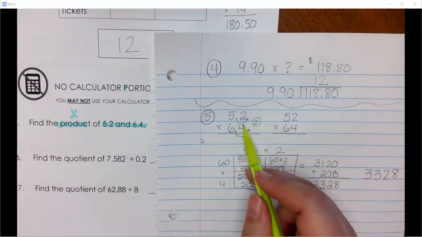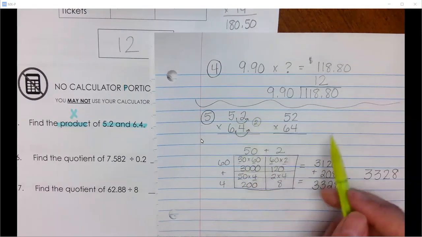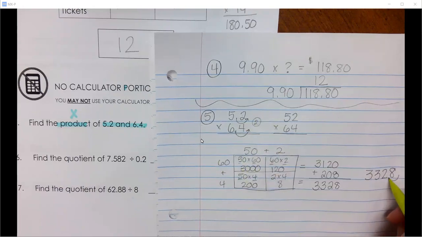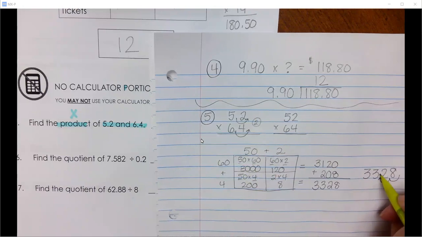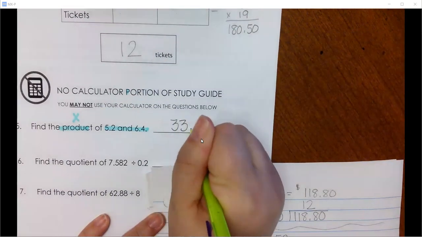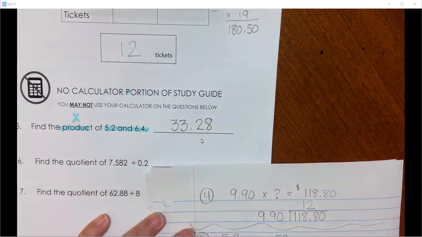But remember, however many decimals we slide to the right, we need to slide to the left. I moved twice. So 1, 2, my decimal point goes there. So my answer is 33.28.